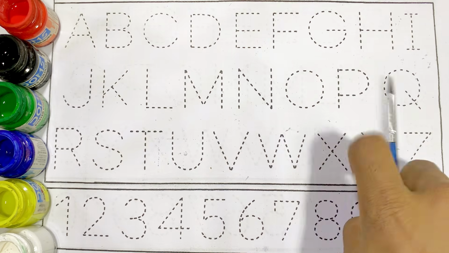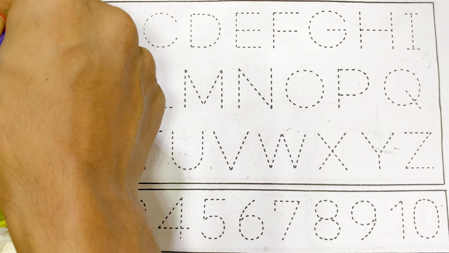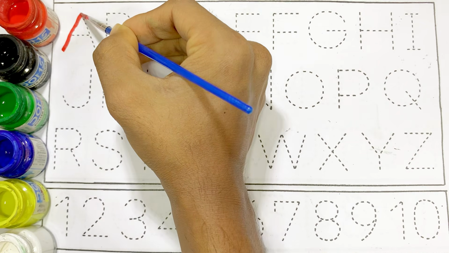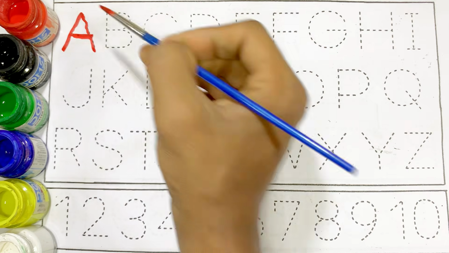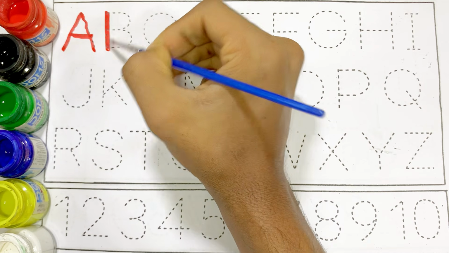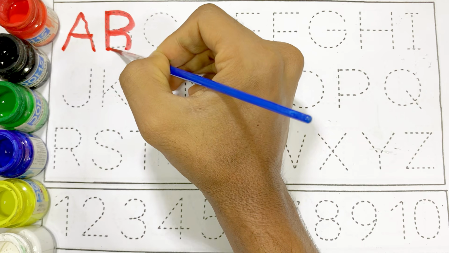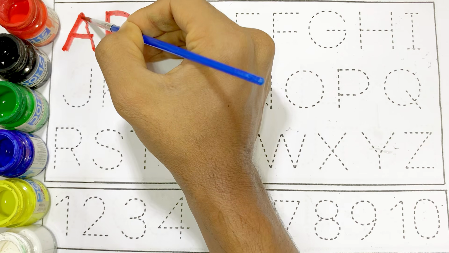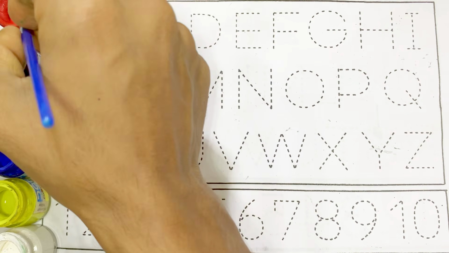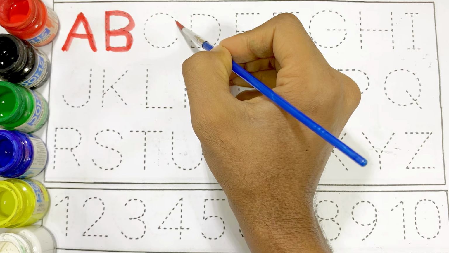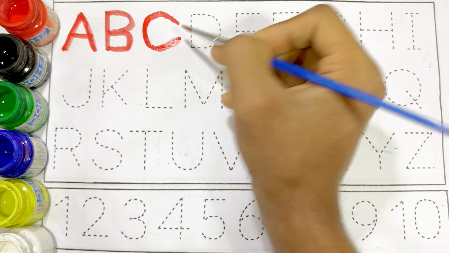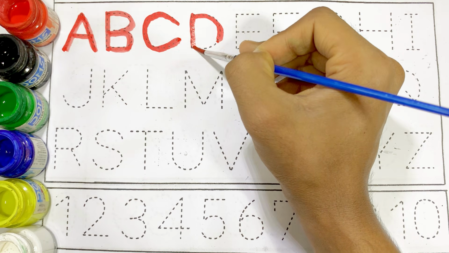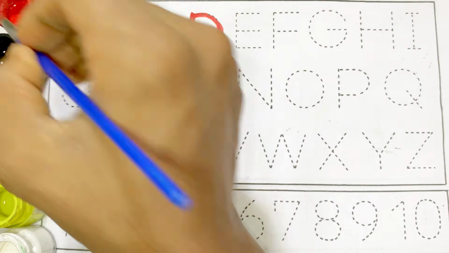Kids, now I draw 2D shapes. First we draw A. A for aeroplane. B for ball. C. C for cat. D. D for dog.